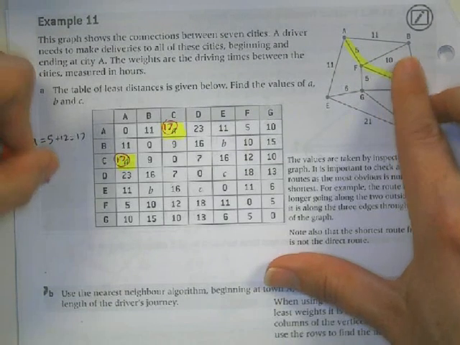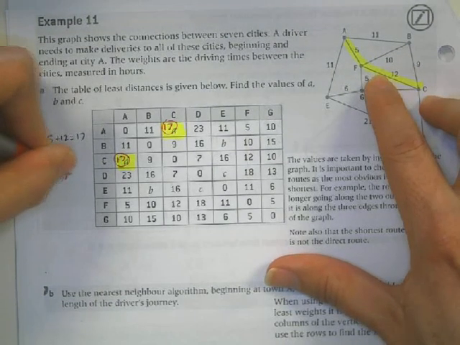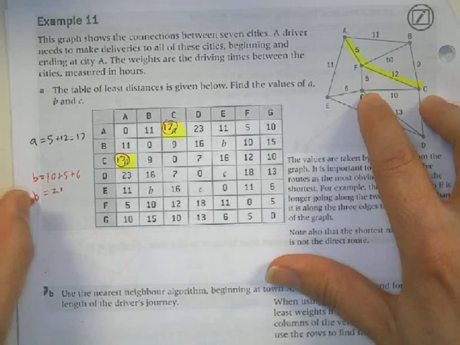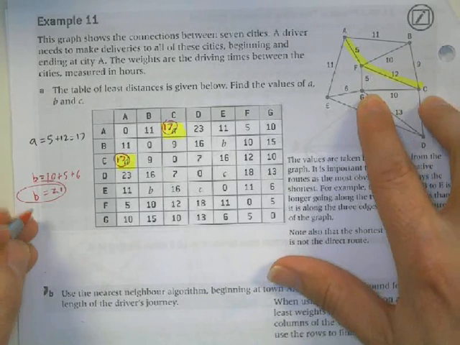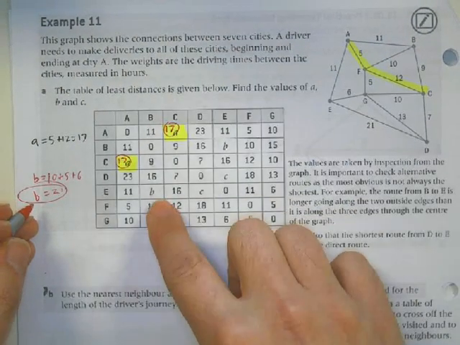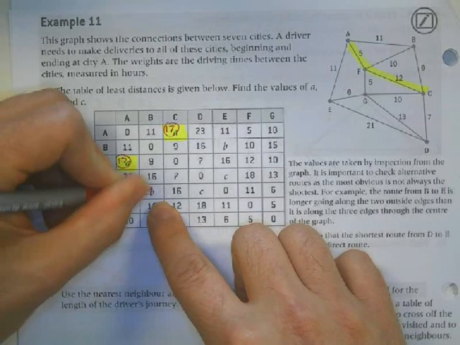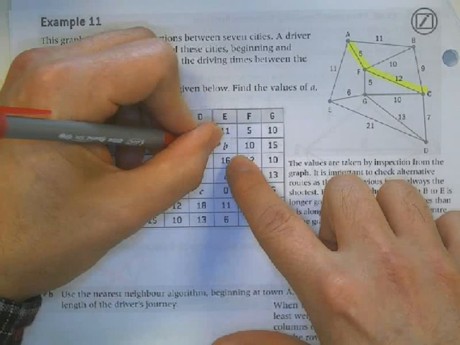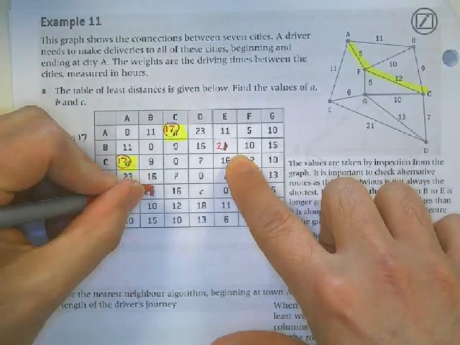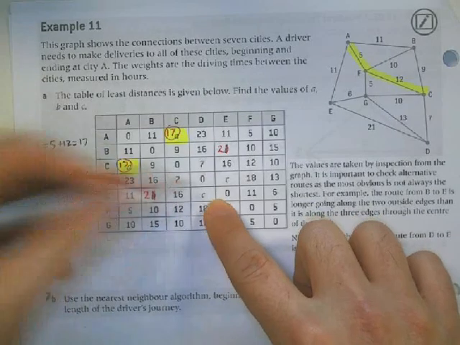So 10 plus 5 plus 6, which is 21. So B to E is 21. Okay, and then D to E.